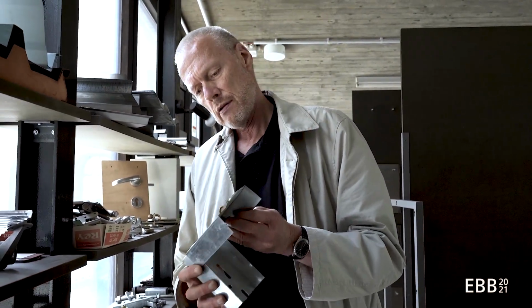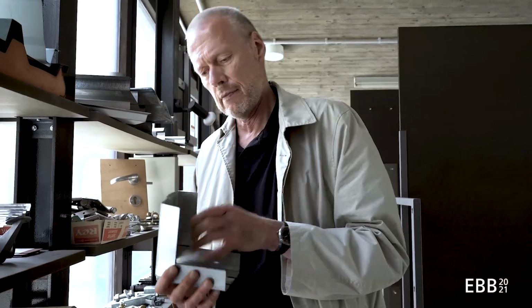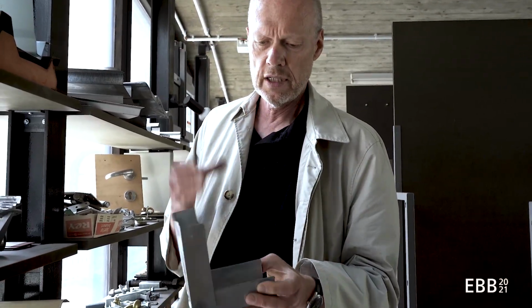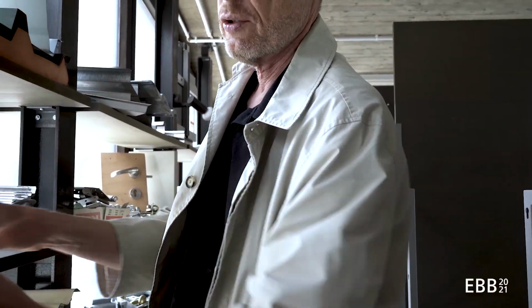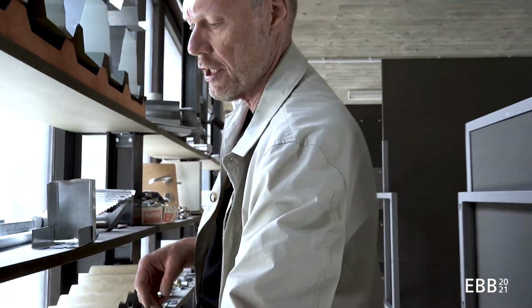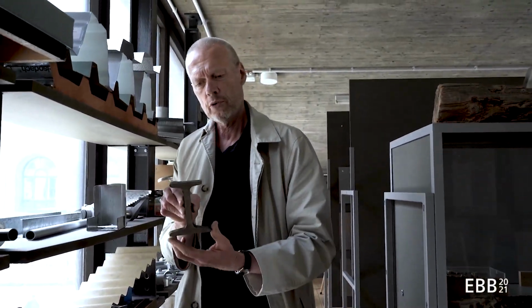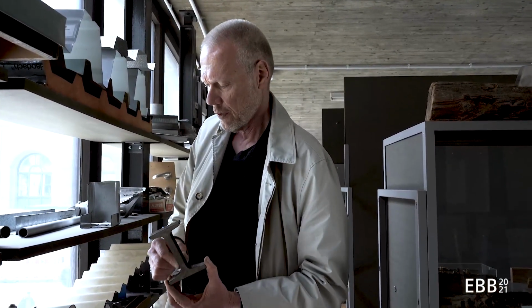So these profiles are produced in standard dimensions and are not subject to the same type of logic as the hot rolled profiles, which are much thicker, and the thickness changes over the profile. Here's another one.